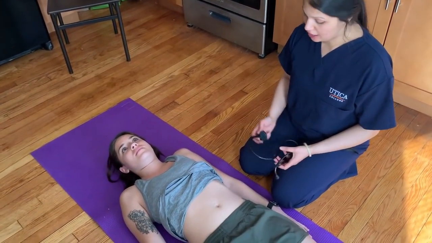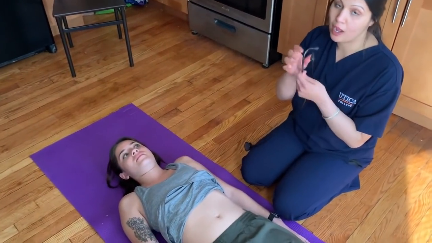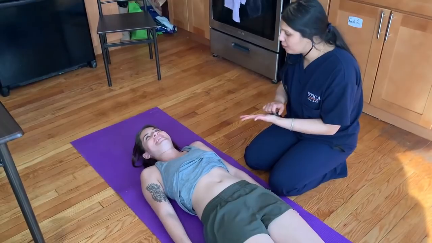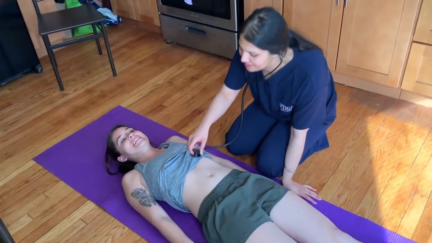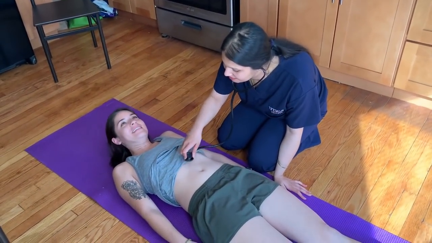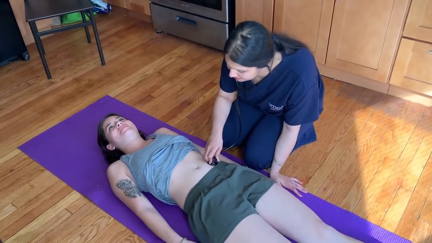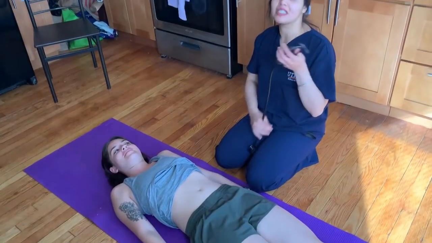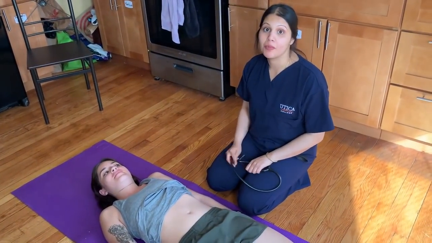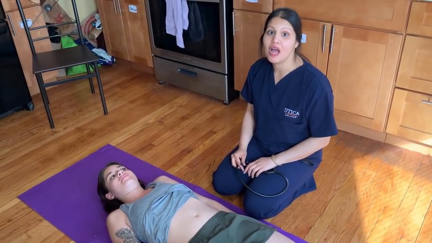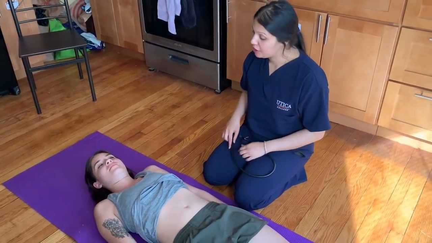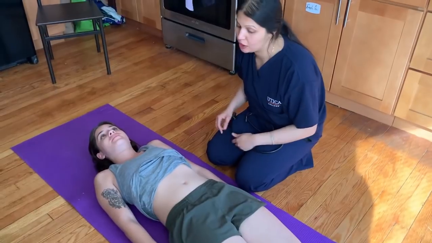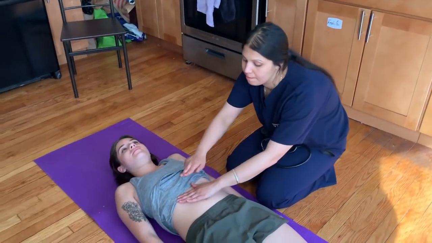Now I'm going to go ahead and auscultate all four quadrants. I'm sorry, I'm going to warm this up for you. Awesome. And bowel sounds are normal. There are no hyper or hypoactive bowel sounds. Now I'm going to go ahead and percuss. Do you have any pain? No. Great. So I'm going to go ahead and percuss all four quadrants.